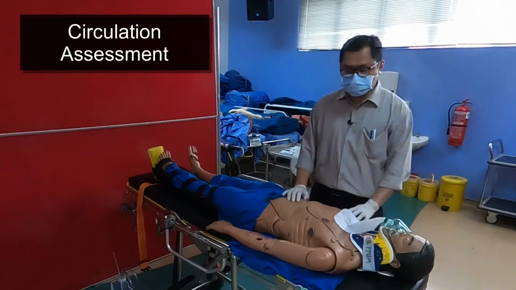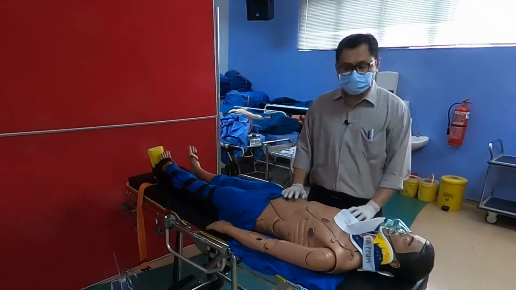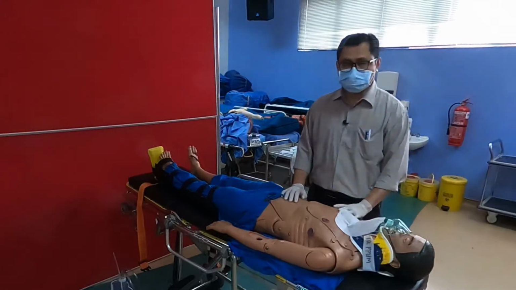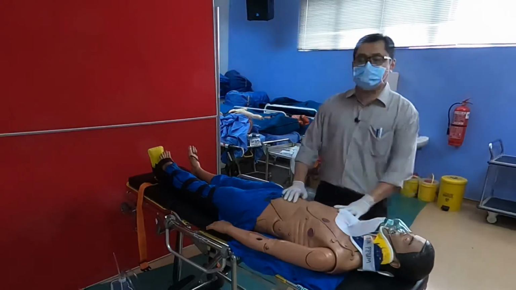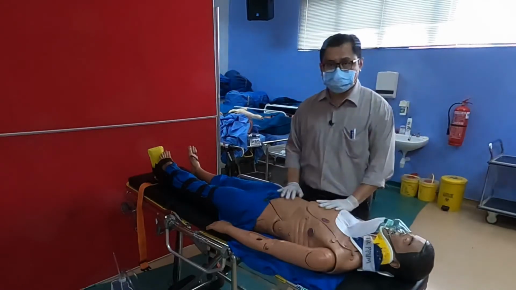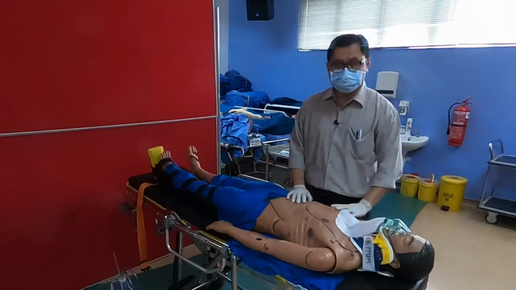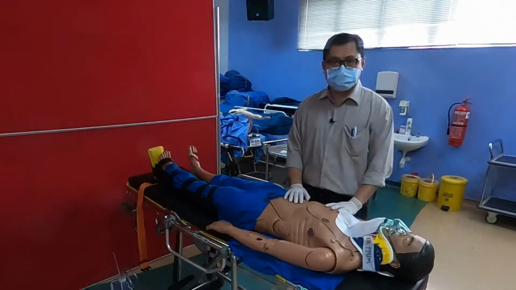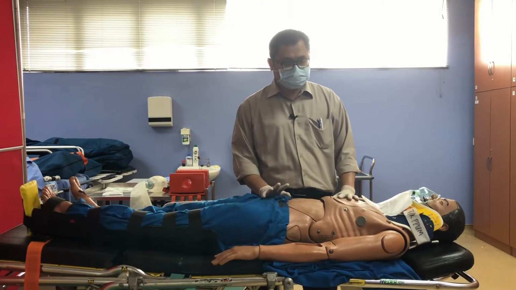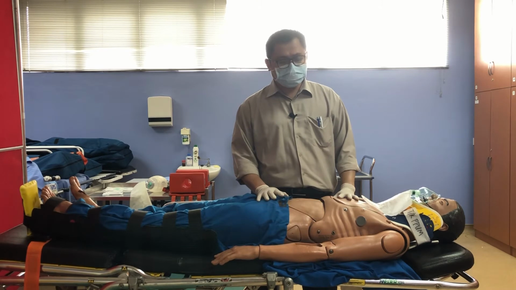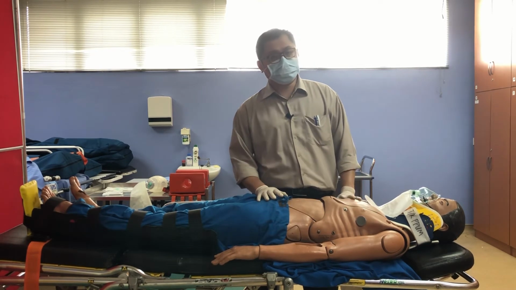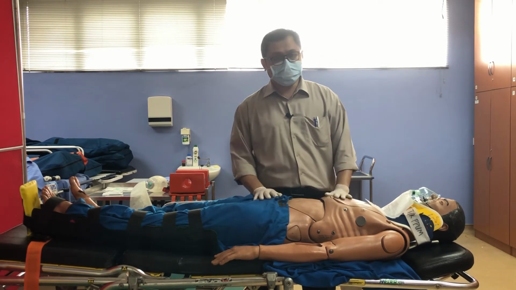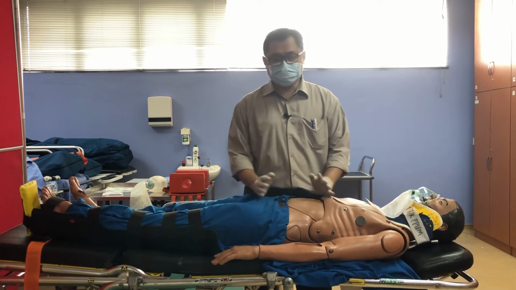Okay, so circulation assessment and bleeding control. For the circulation, the same thing, you will need to go for your inspection, palpation, percussion and auscultation. Mainly to check your circulation, you want to see any internal injury or any external injury. Start with the circulation assessment. As you know, they can lose blood internally from the thorax. Just now we assessed that during the breathing, but don't forget circulation over the abdomen and the pelvic region.